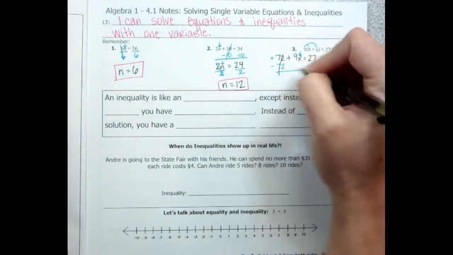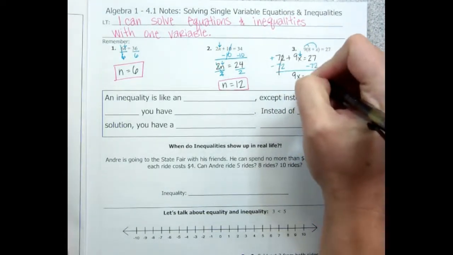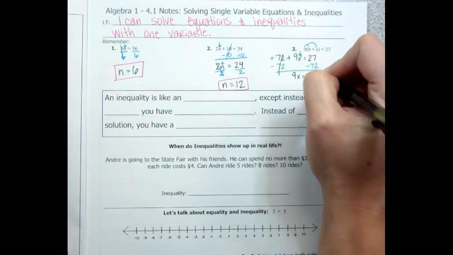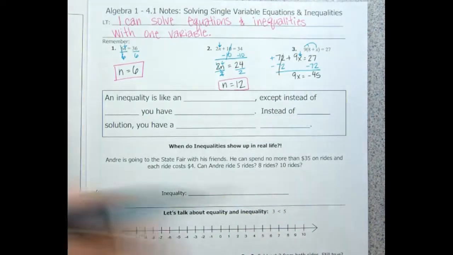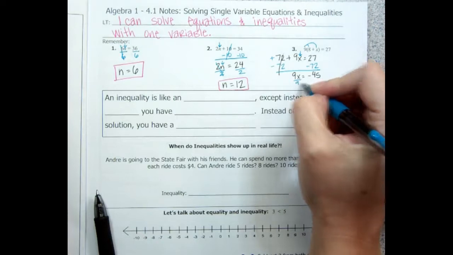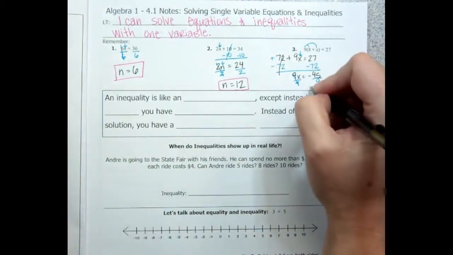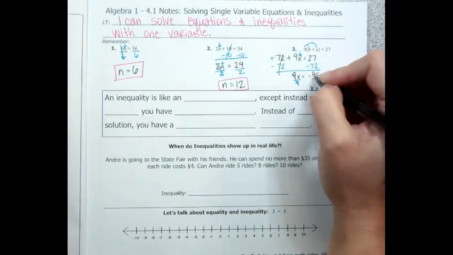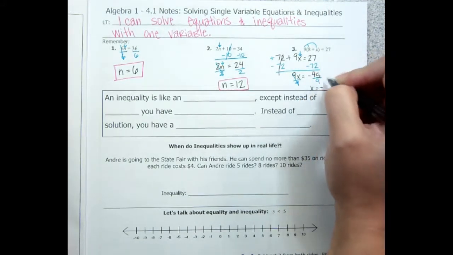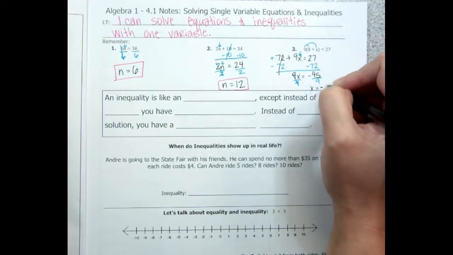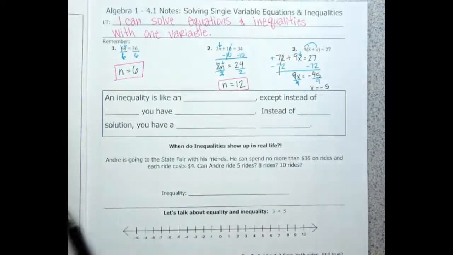So those cancel. 9x equals negative 45. Divide by 9 on both sides. And we get x equals negative divided by positive is negative. And 45 divided by 9 is 5.